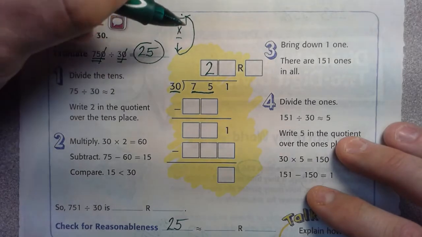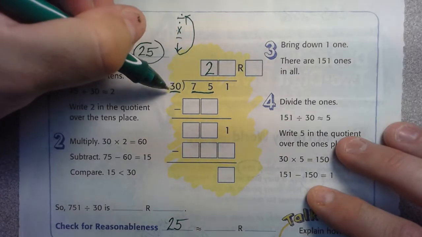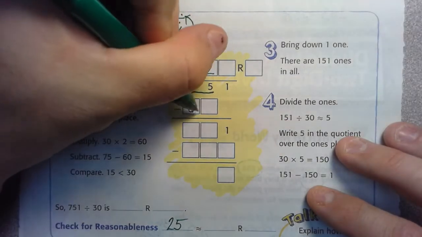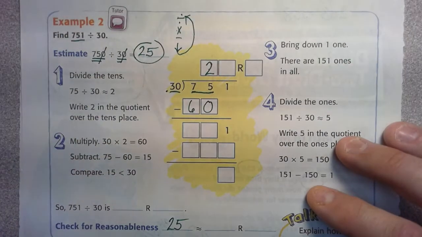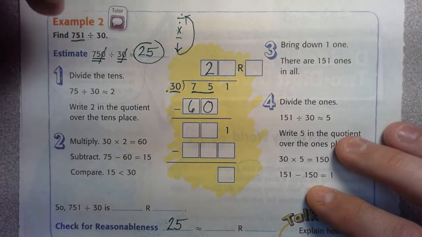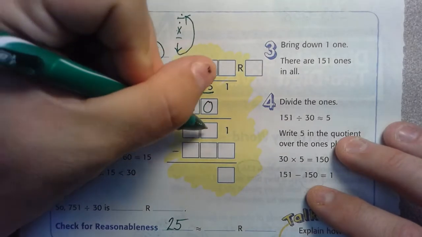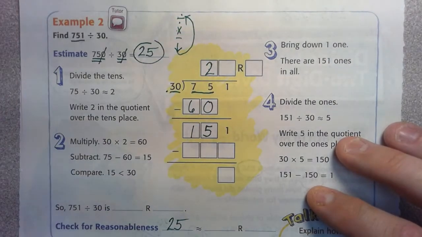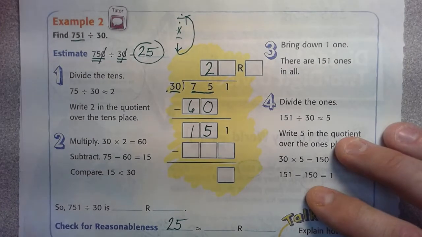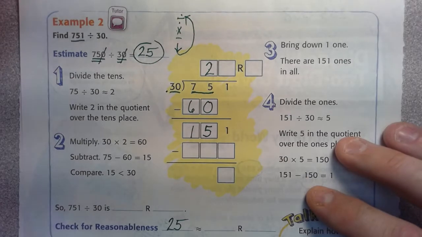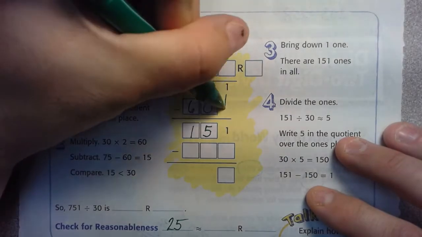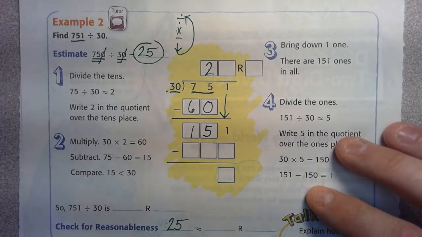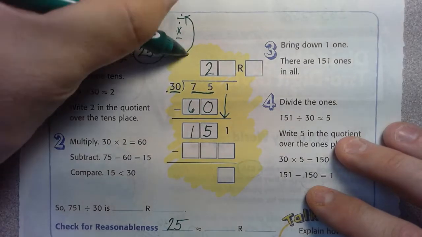So next step is multiply. What's 2 times 30? 60. Somebody else now, what do you do? You subtract. Ethan? Okay, so what do you get? 15. Somebody else tell me what's my next step now that they've already done for me. Colton? Bring down the 1. And now I brought down, so I repeat again.